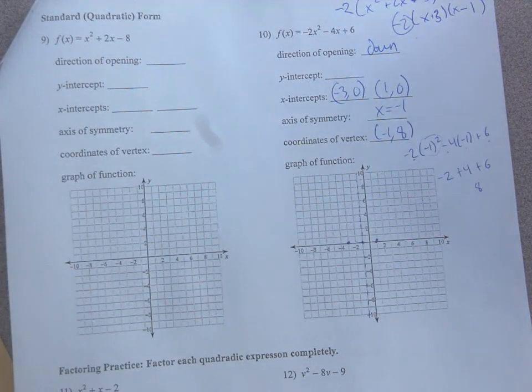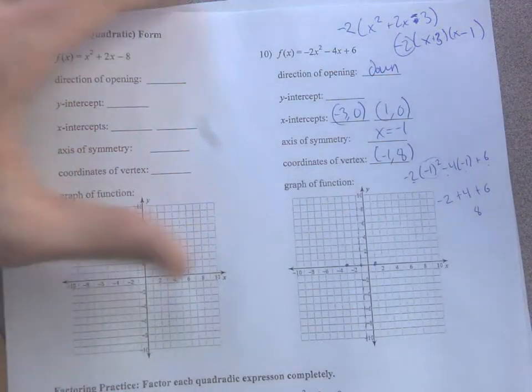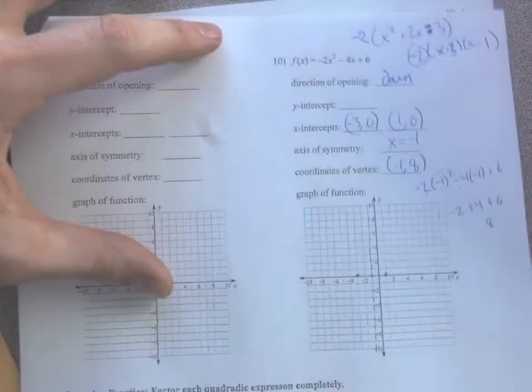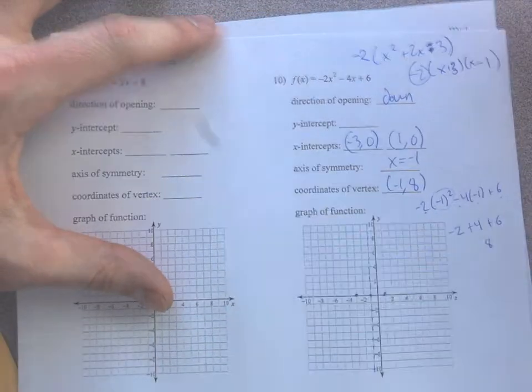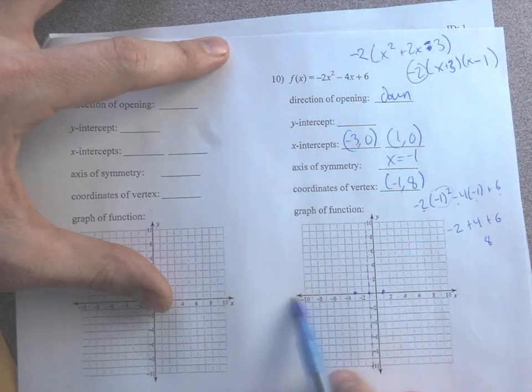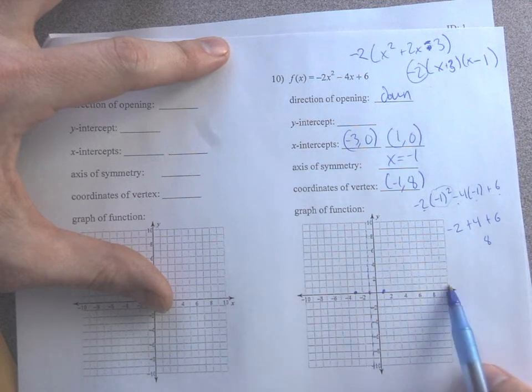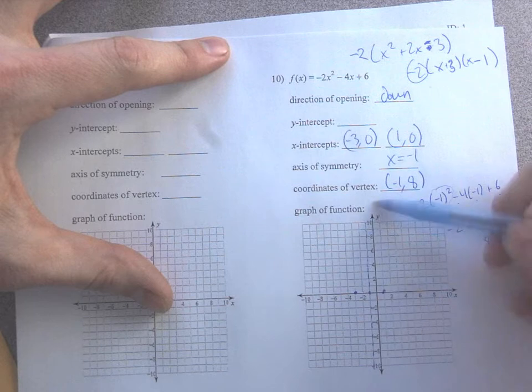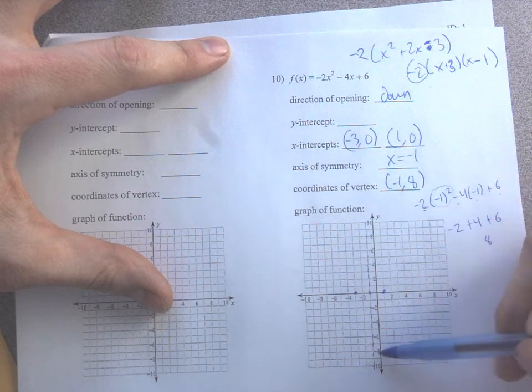Okay, now the y-intercept. We talked a minute ago about how to find an x-intercept. We make y equal to 0, or f of x equal to 0, right? When y is 0, we're on the x-axis. Well, what about the y-intercept? When we're on the y-axis, x is 0.